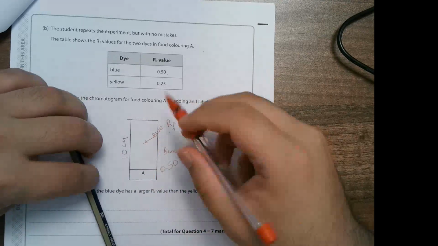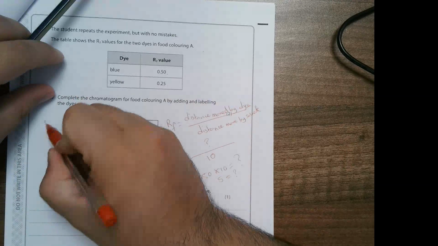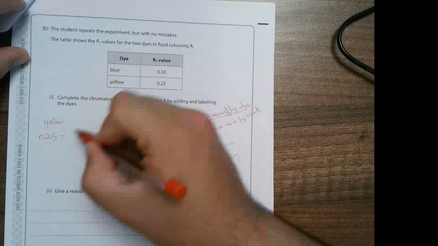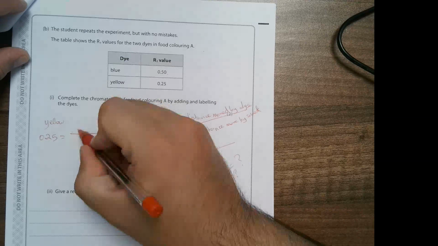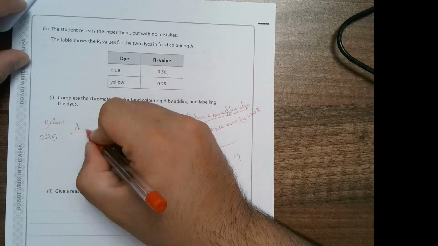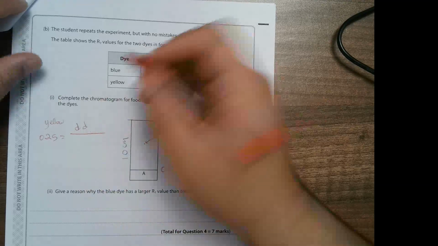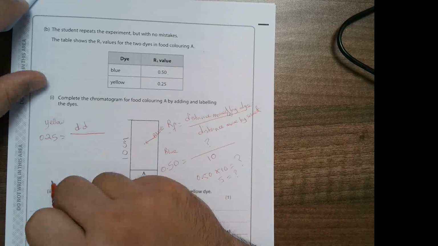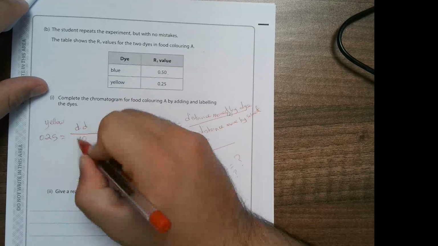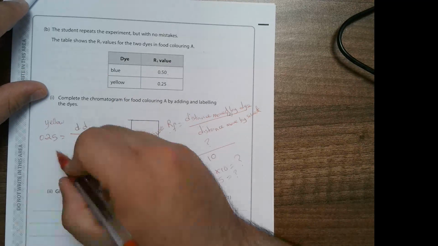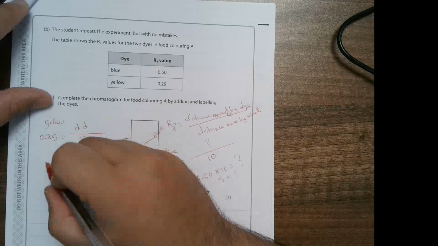And then for the second one, I'm going to do the yellow over on this side. So that's 0.25 is equal to, and then again, basically, I'm just going to put D for distance, the distance the dye moved, just to make things a little bit easier for myself. Divide that by distance moved by the solvent, which is still going to be 10. It needs to be the exact same thing. They were in the same solvent. Again, rearrange this and multiply both sides by 10.